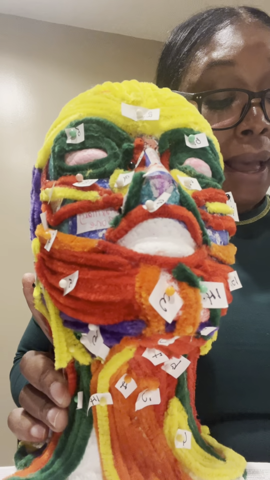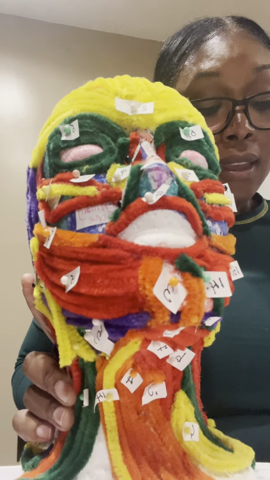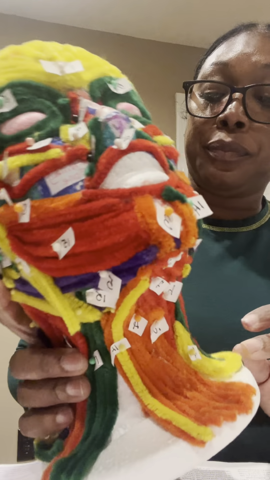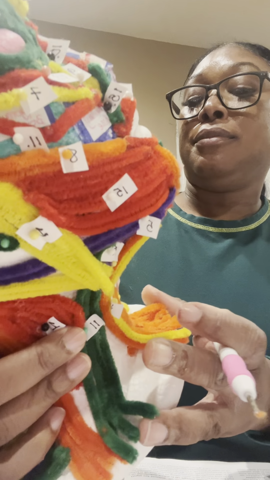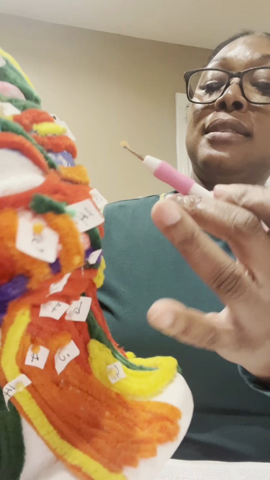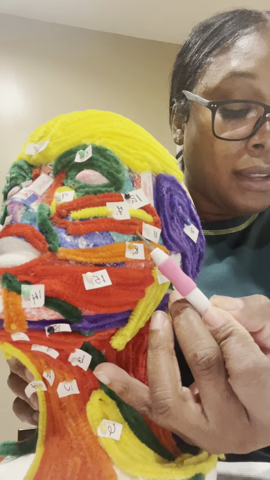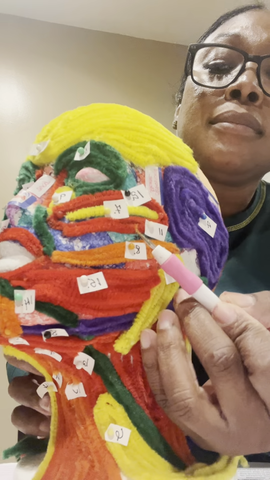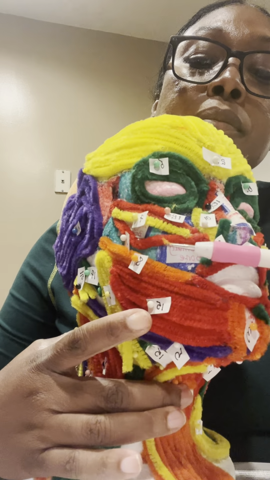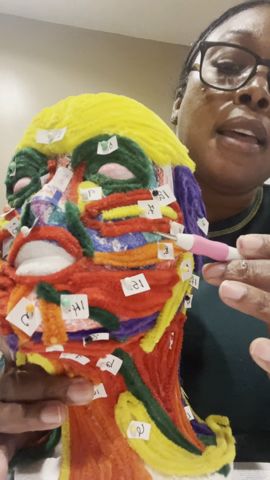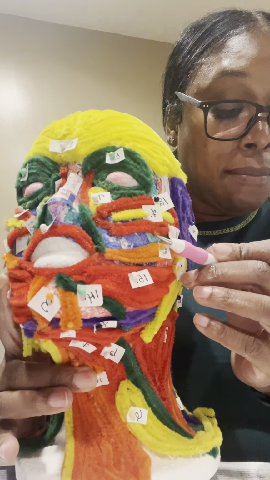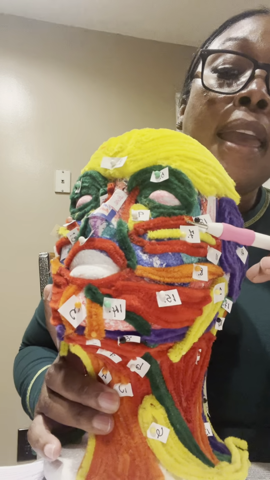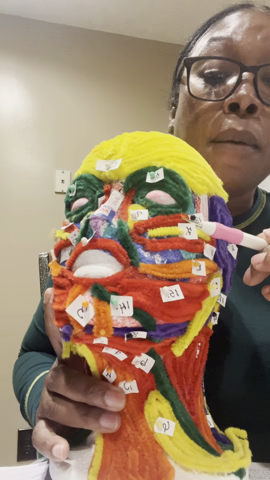And my next muscle is the zygomaticus major muscle. And it is right here. It's in the mouth region when smiling. It's your smiling muscle right here, the zygomaticus major muscle. Then the next muscle is the zygomaticus minor muscle. And this muscle elevates the upper lip.